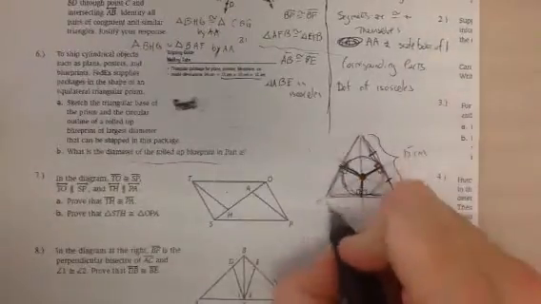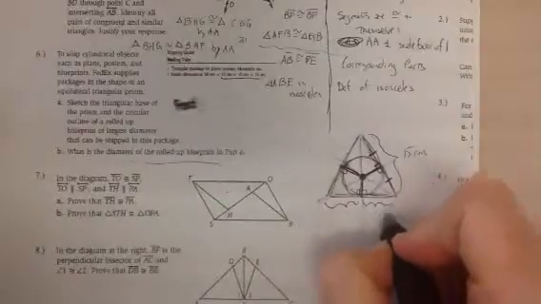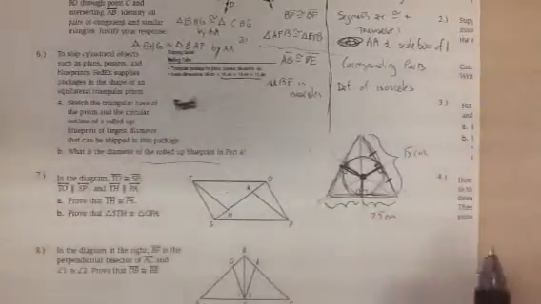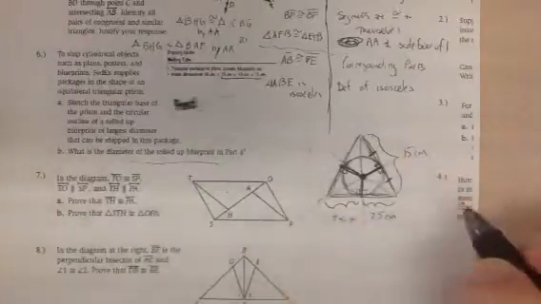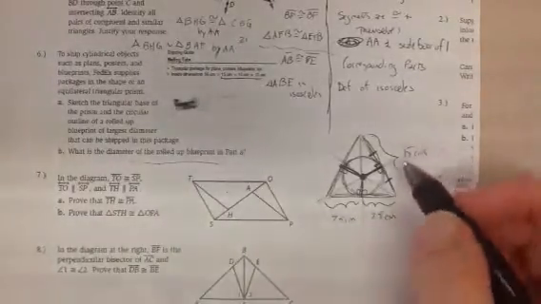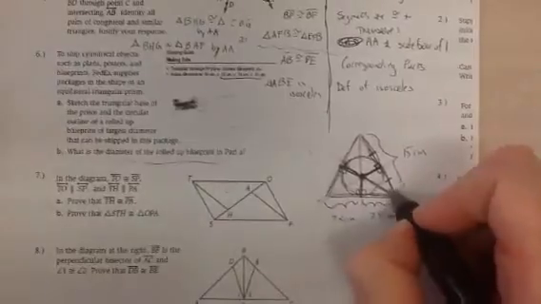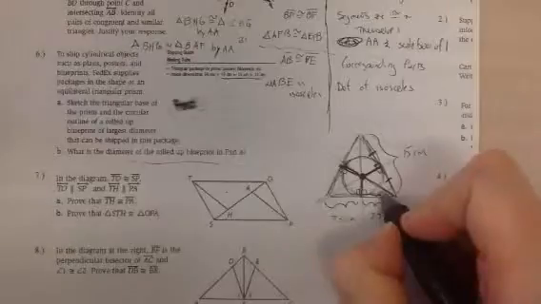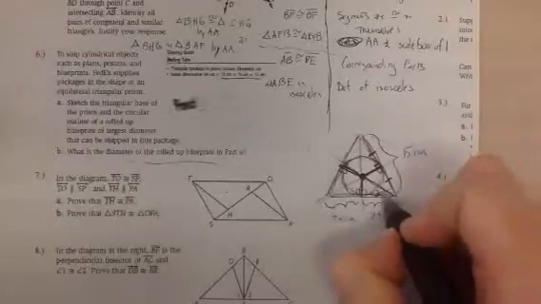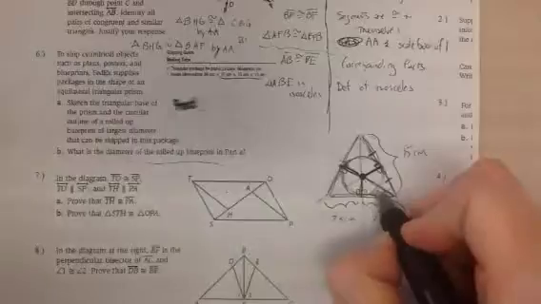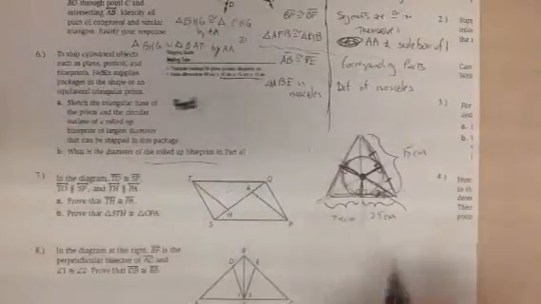So we know that not only is this length 15, but from here to here, this is 7.5 centimeters. The other thing we know is that this line we created is an angle bisector. With an equilateral triangle, this angle is 60 degrees. So if we created angle bisectors, then this angle is 30 degrees right here, right? So I've now got a right triangle where I know a lot of information.